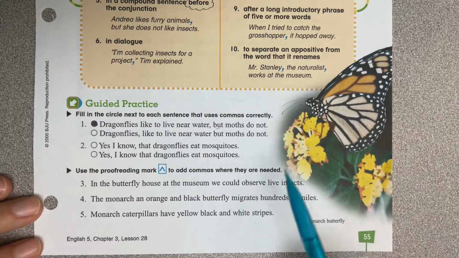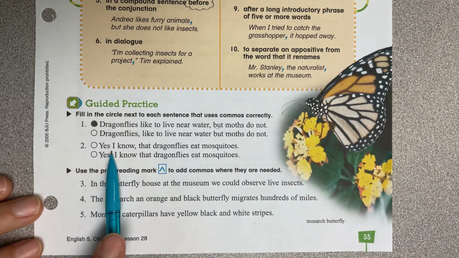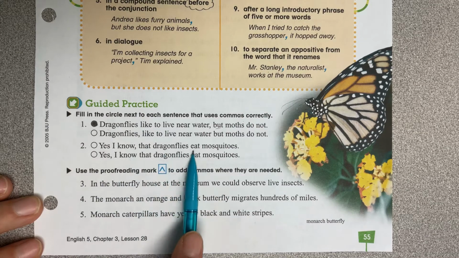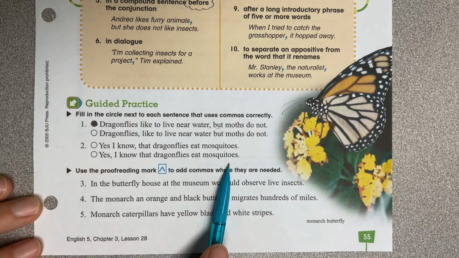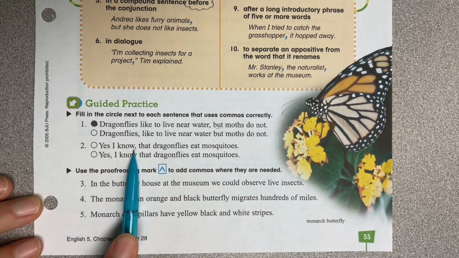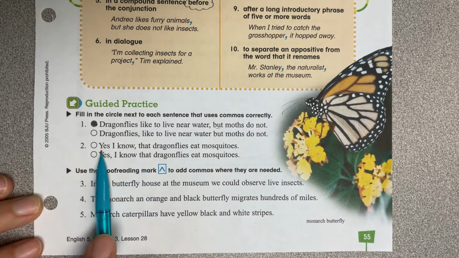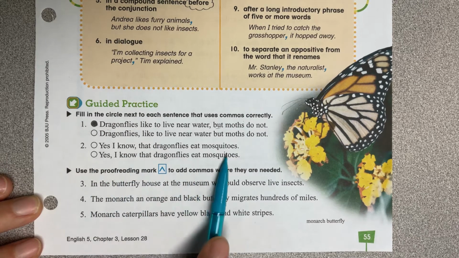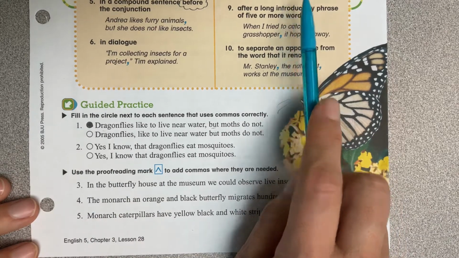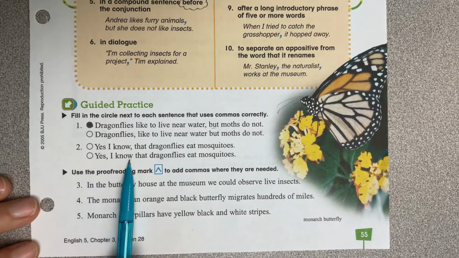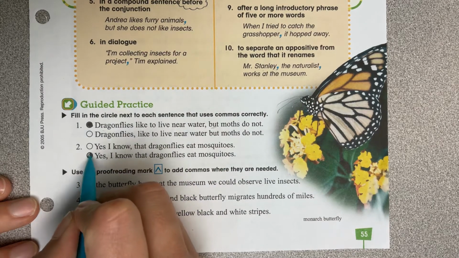Number 2 says, the top one says, yes, I know that dragonflies eat mosquitoes. Or, yes, I know that dragonflies eat mosquitoes. Well, if we put the comma here, it really splits our sentence up kind of funky, and it doesn't make a lot of sense. Or it makes a lot more sense to split it up right after the word yes, and that goes with rule number 8 up here. Yes, I know that dragonflies eat mosquitoes. So the bottom one would be our correct answer.